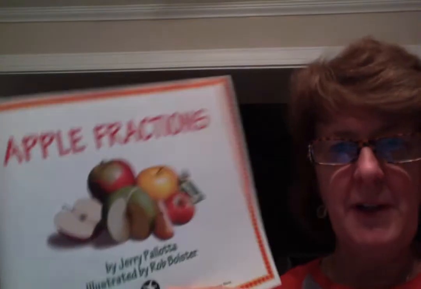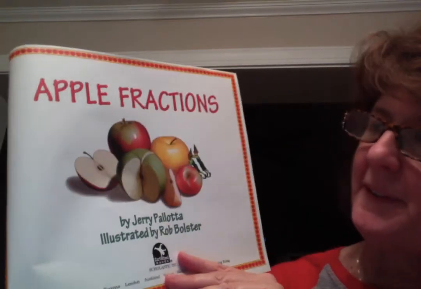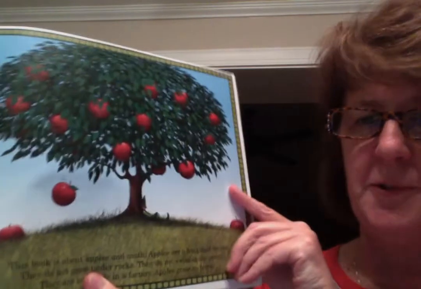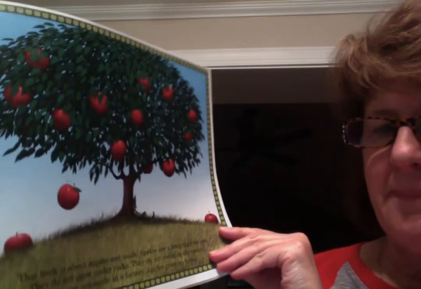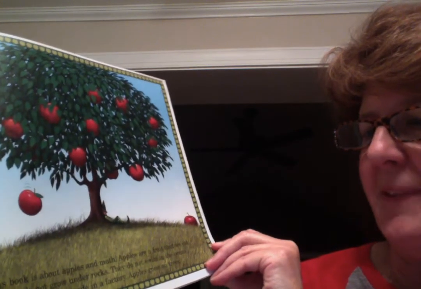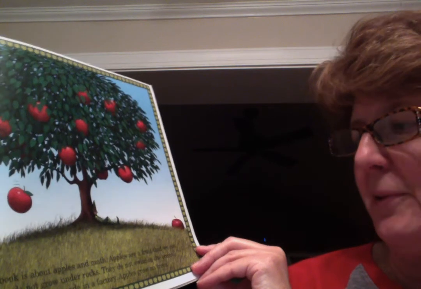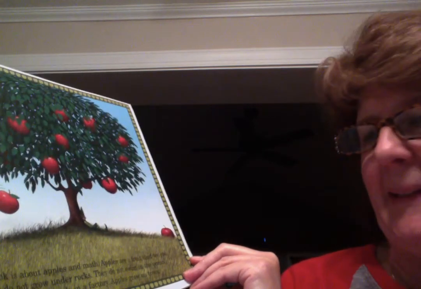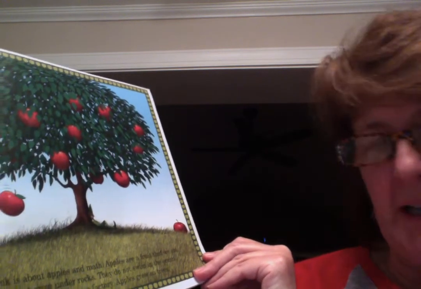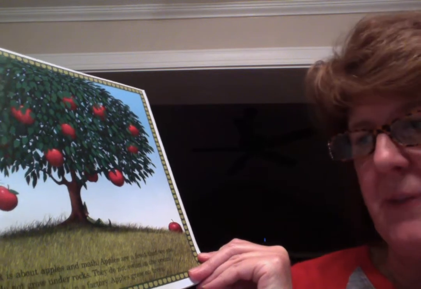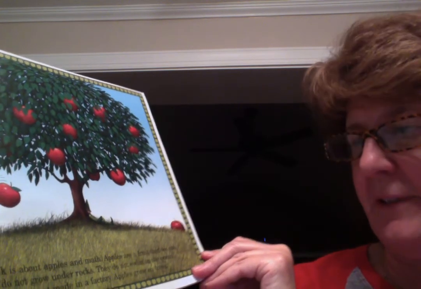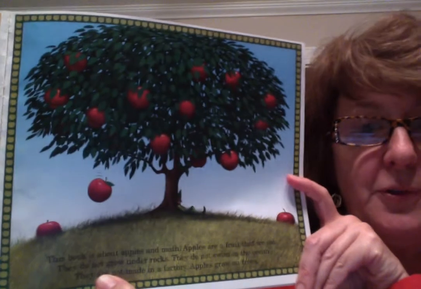Here's our title page, and you can see all the different types of apples. And here is where apples grow, on the apple tree. This book is about apples and math. Apples are a fruit that we eat. They do not grow under rocks. They do not swim in the ocean. They are not made in a factory. Apples grow on trees.